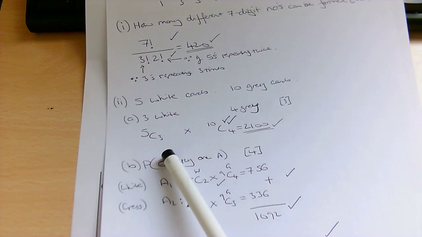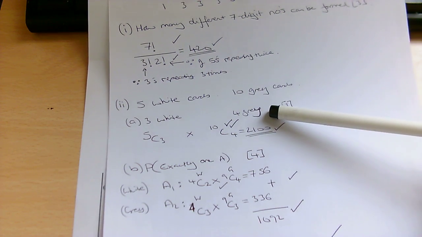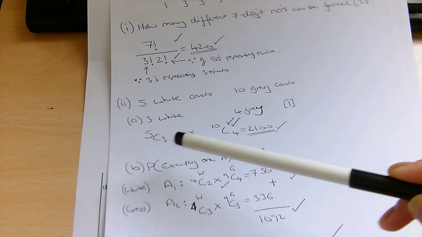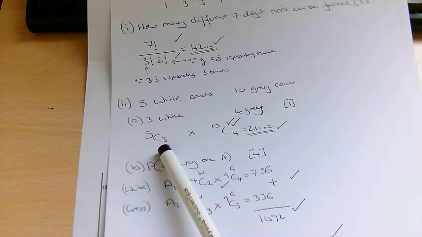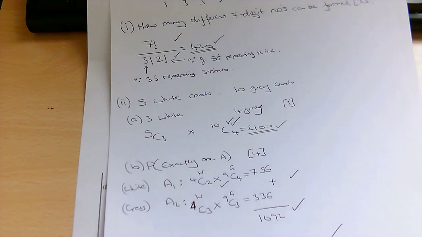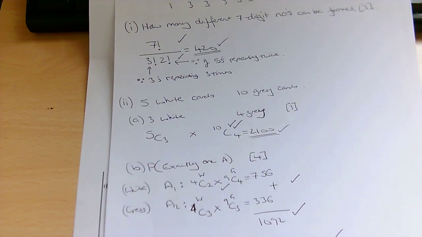So that's going to be 5 choose 3. Then I need to pick from the 10 grey cards 4 of them, so that's going to be 10 choose 4, and because we want obviously 7 cards in total, well, 4 and 3 would give us a 7 there, so we're going to be multiplying these. So altogether there's 2,100 different selections we could have.